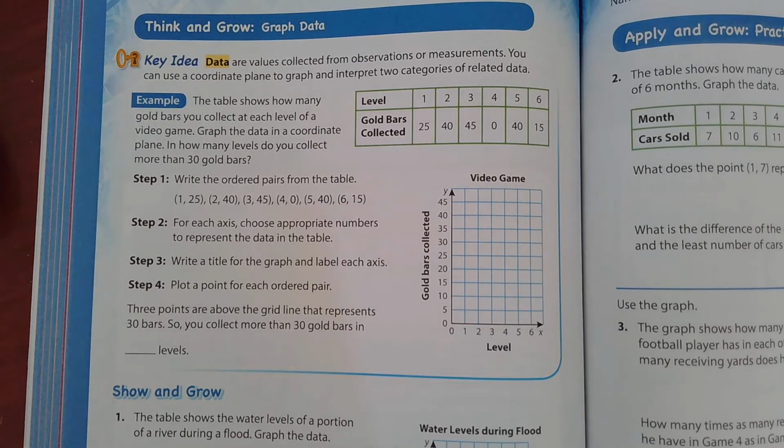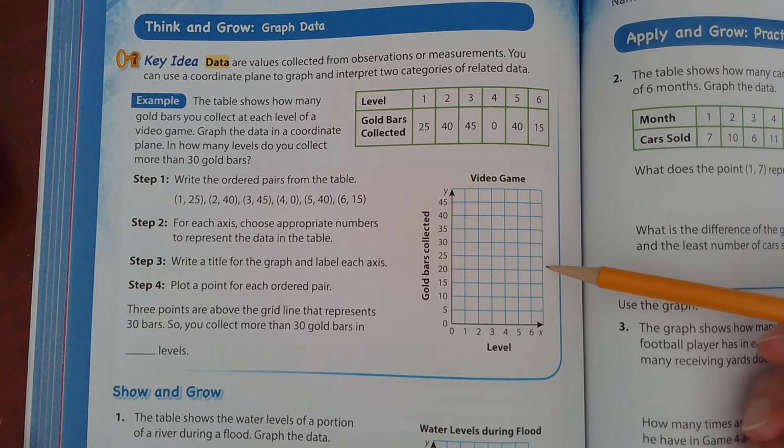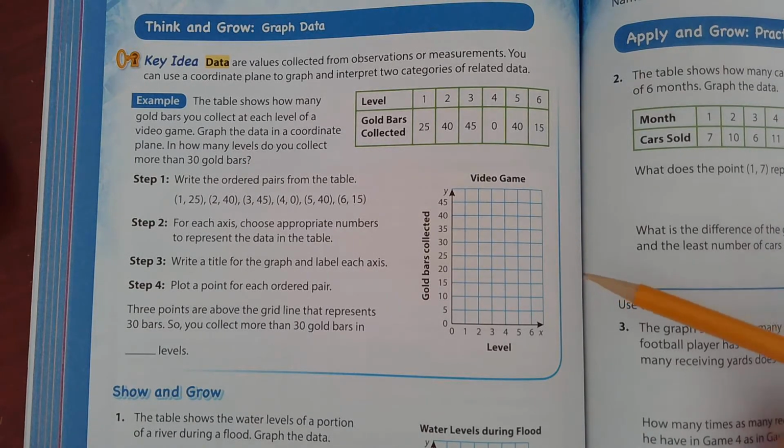Go ahead and get your math books out and turn to page 596, and we will go over your math lesson for the day. Okay, you are on page 596, and we are graphing data that's given to us today. We're going to put it on a grid. So let's look at our example.